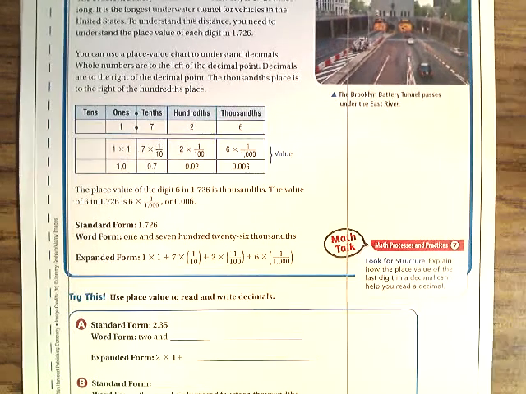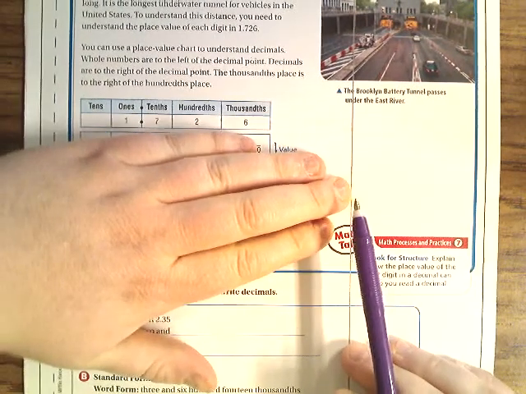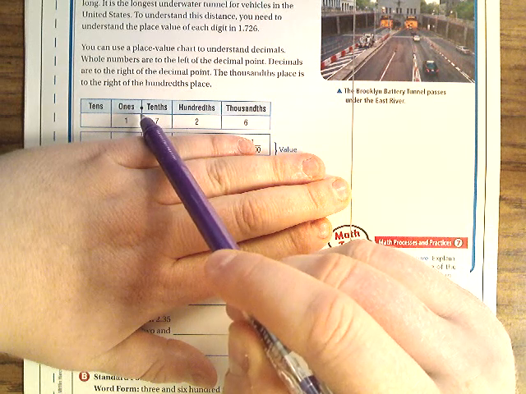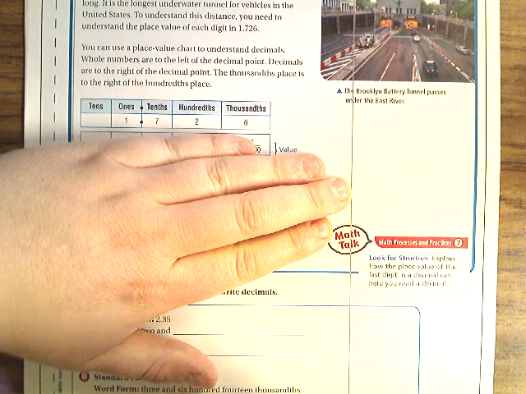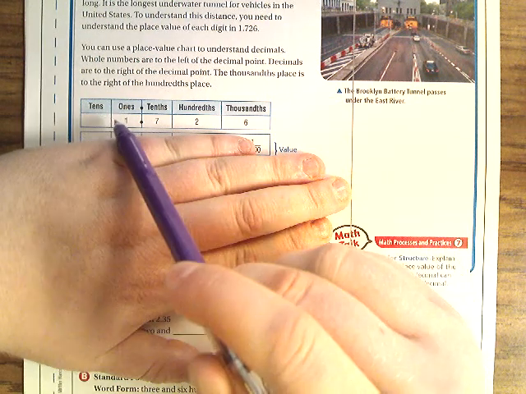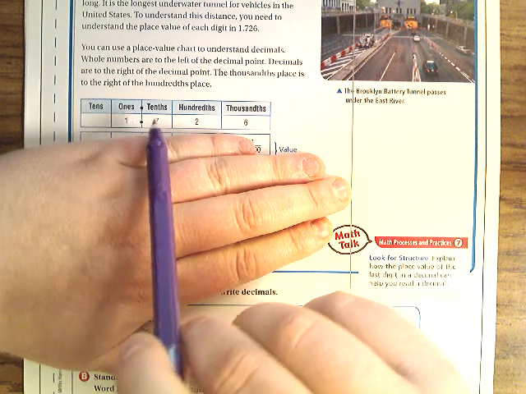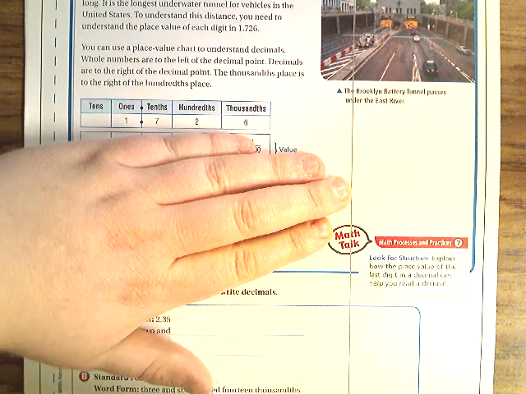All right, so let's take a look at this chart that they have for us right here. I'm going to zoom in just a little bit. Okay, so they've created a chart for us, and I don't want us to look at that part. I want us to look at this part first. So they've created this chart, and they've put our decimal point here. Anything to the left of our decimal point is a whole number. So if there was a number in the tens place and there is a number in the ones place, those are whole numbers, okay? Anything to the right of the decimal point is a decimal. That's part of a whole number, okay?